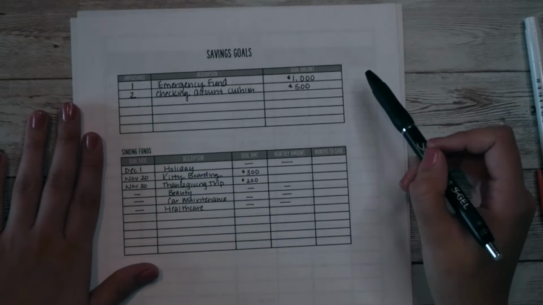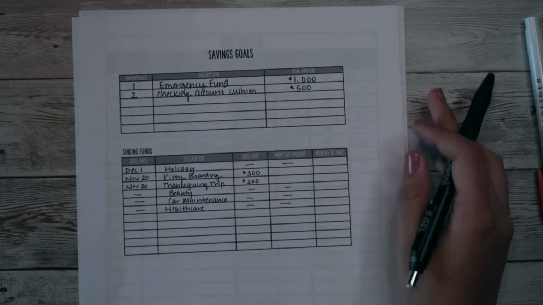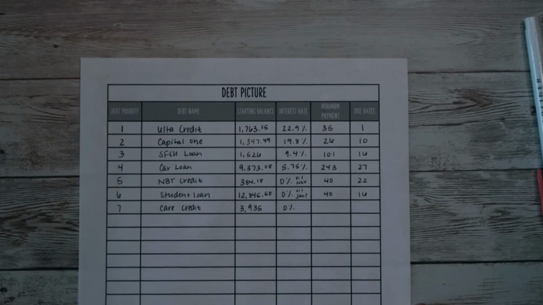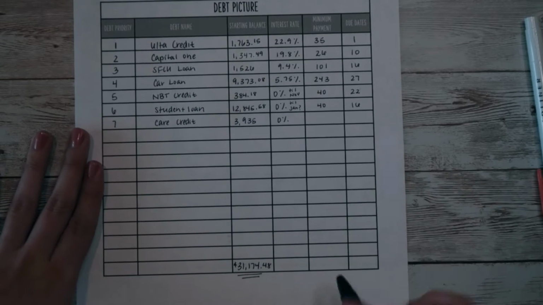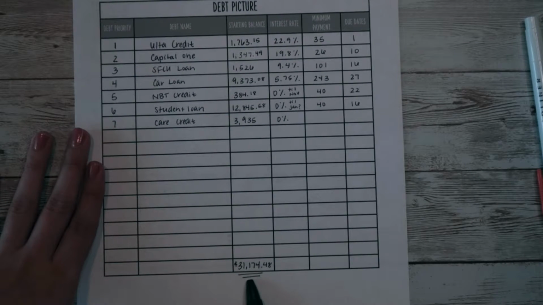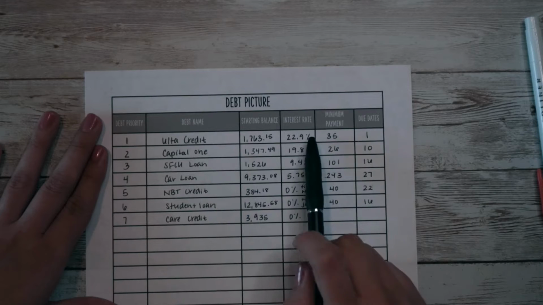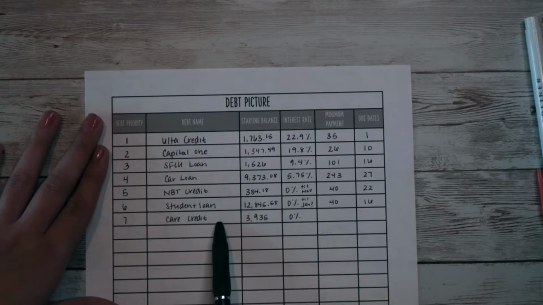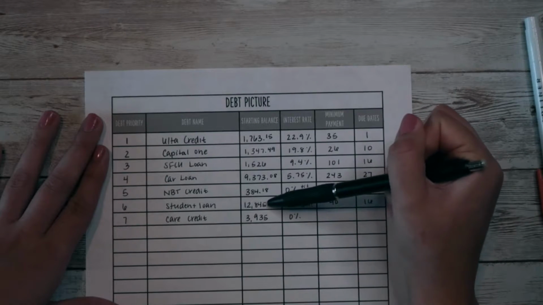Okay, now on to the whole reason why I'm starting this journey to begin with, and that is my debt. So this is my debt picture. As you can see down here, my current total debt is over $31,000. So for me, I'm doing my priorities based on the highest interest rate going down. I have 7 different debts and they range from $300 to $12,000.